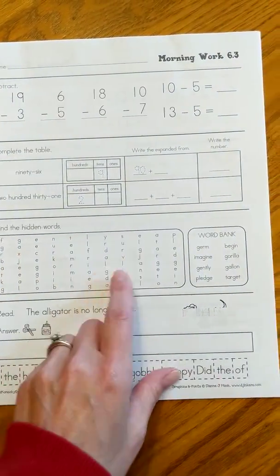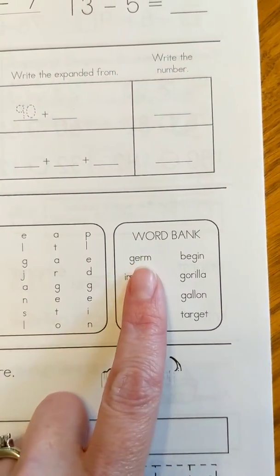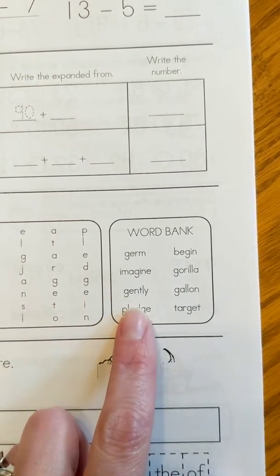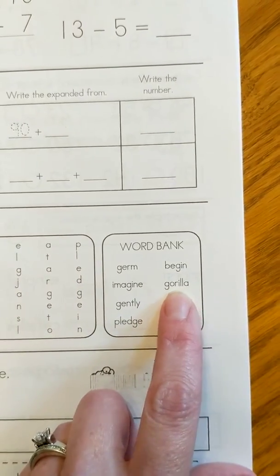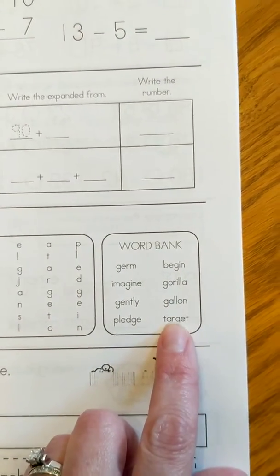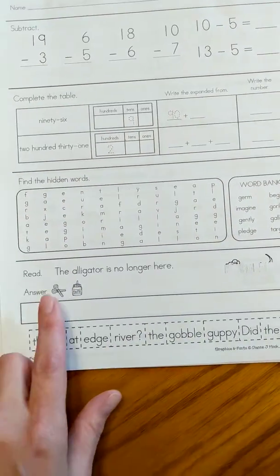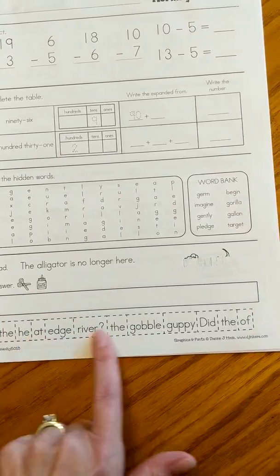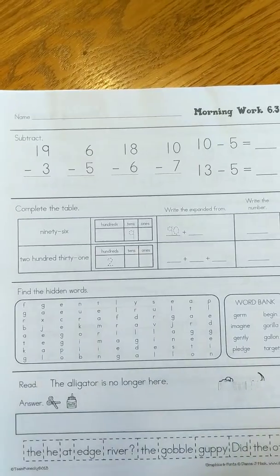Here we've got some hidden words. So here are the words. I'll go over them so you know what they say. We've got germ, imagine, gently, pledge, begin, gorilla, gallon, and target. So you're going to look for all those words in there and circle them. And then down here we've got the alligator is no longer here, and then we have a sentence. So let's actually go back up to the place value section.